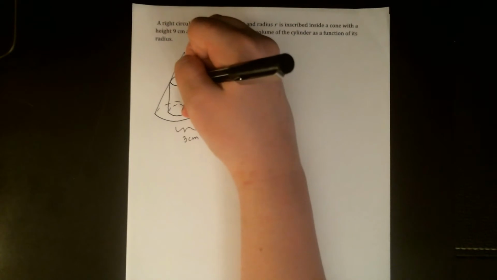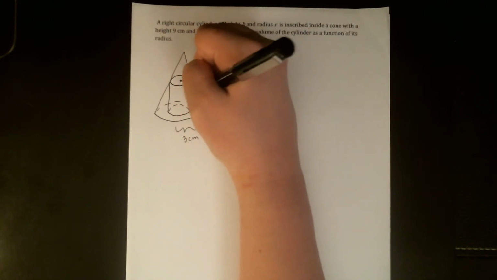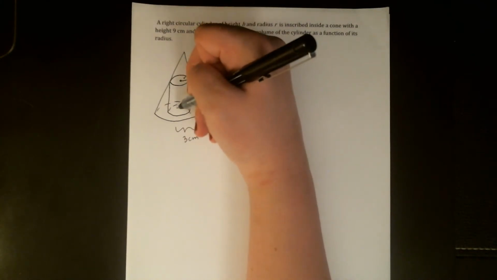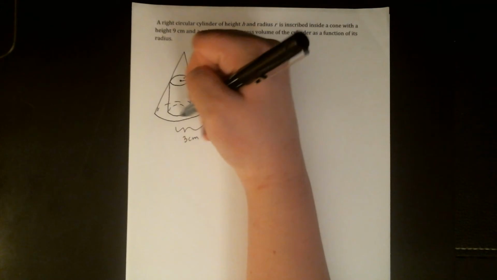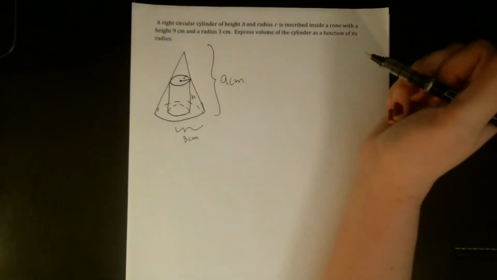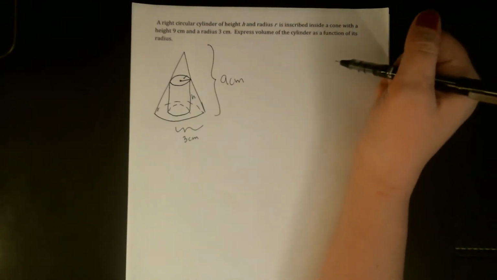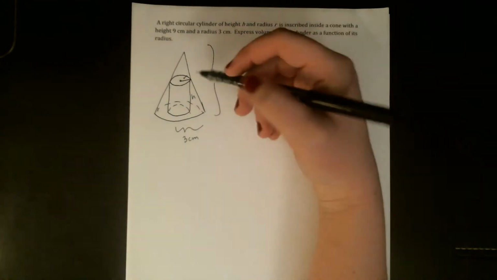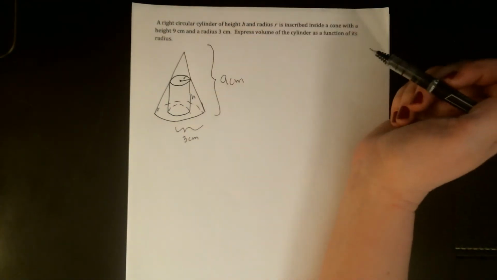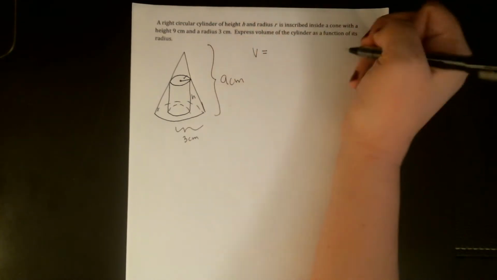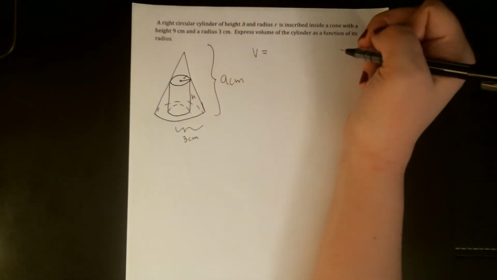This still leaves us some flexibility for what exactly the cylinder looks like. We can still make the cylinder really tall and skinny, so it just fits inside of here, or really short and flat and wide. So we are trying to write a formula for the volume of the cylinder as a function of its radius. So the volume of a cylinder is a function of this r right here. Okay, so we can actually get a pretty good start. The real problem here is having to eliminate a variable.